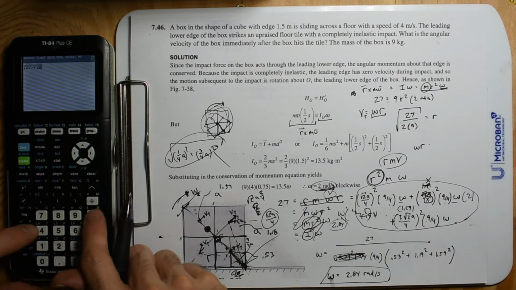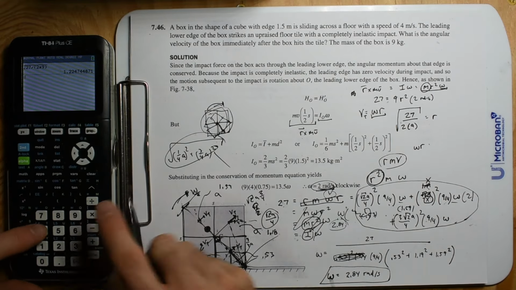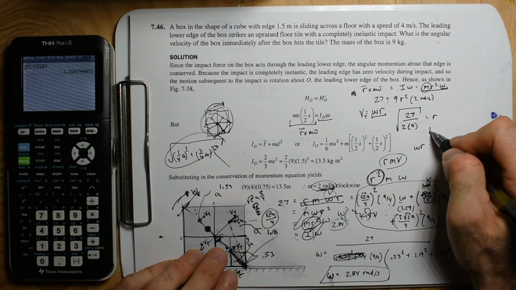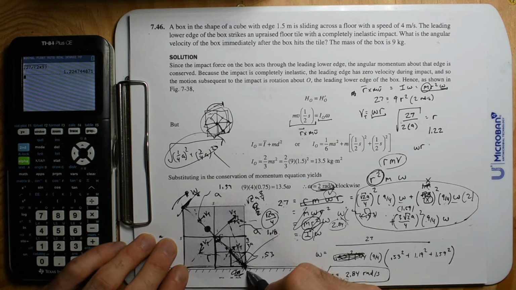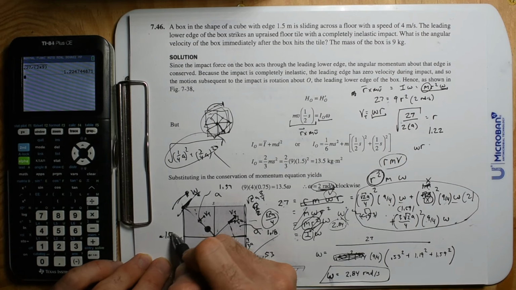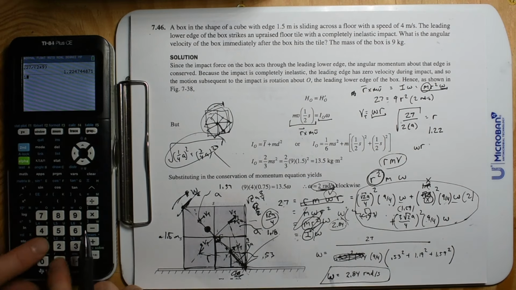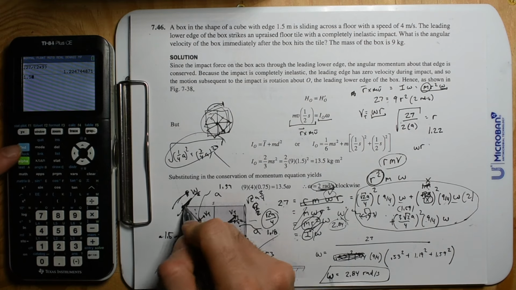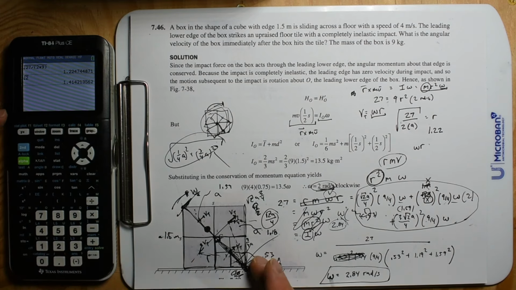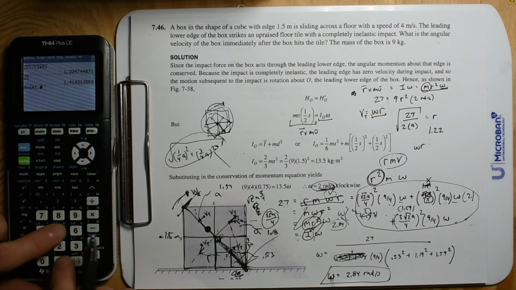27 divided by 2 times 9. And so we have a radius of 1.22. Then let's figure out, this side was 1.5 meters for the box. The whole distance from here to there is the square root of 2, 1.4, times 1.5.